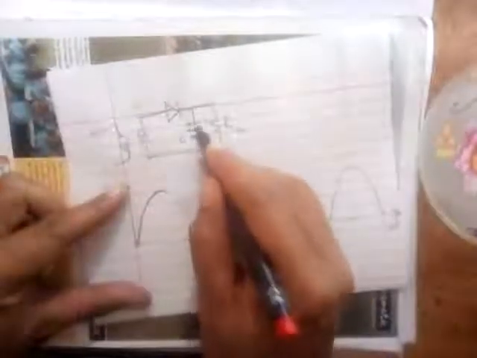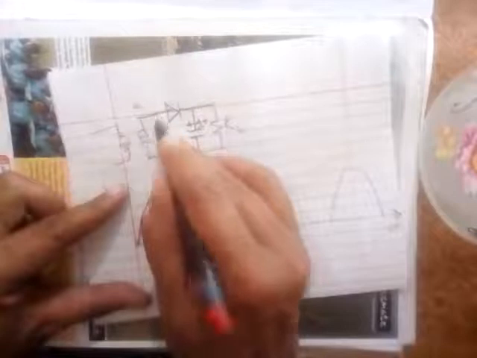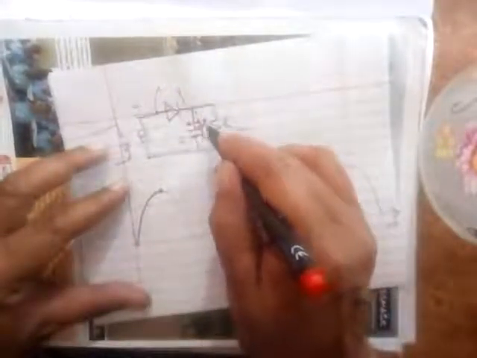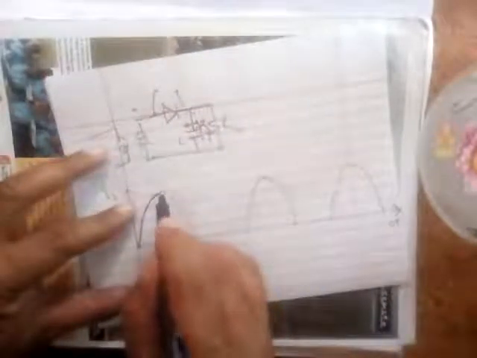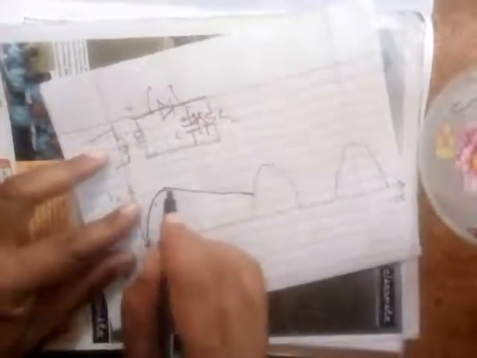Once it has charged to the maximum value, what happens when this potential is more than this potential? Suppose here it is, this is the maximum value. After this, say this is 15 volts and at this point it is 14 volts. So this diode acts as an open circuit. Now when this acts as an open circuit, this charge gets discharged through this load, up to a certain point. Let's assume this is a straight line.